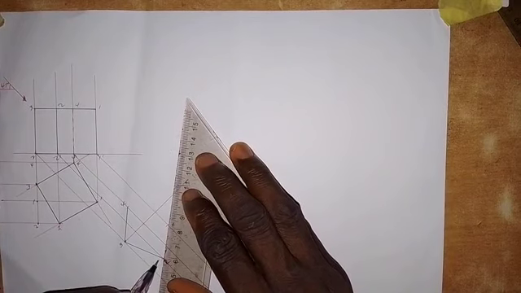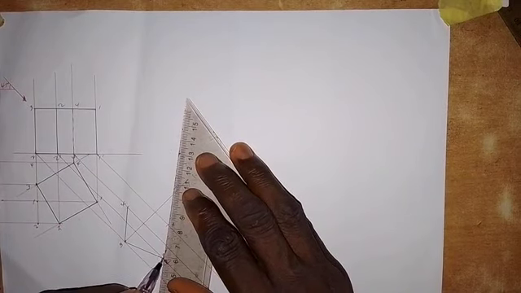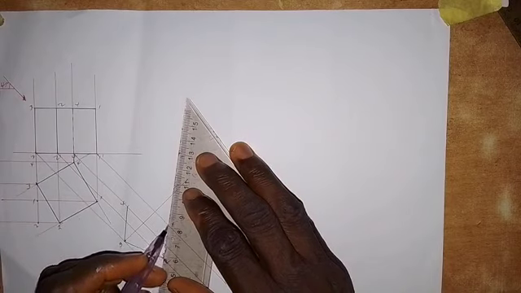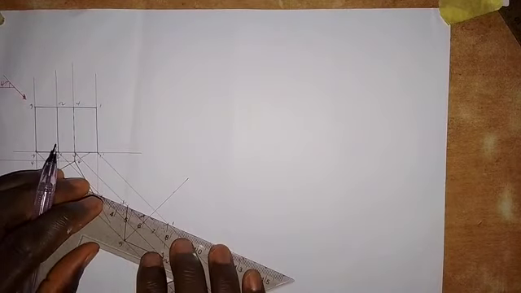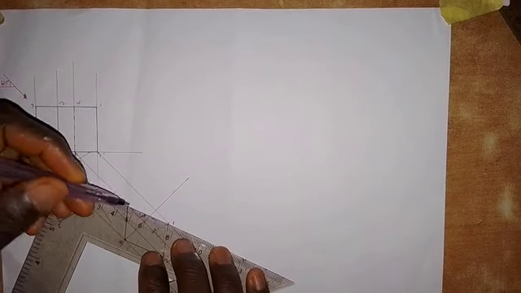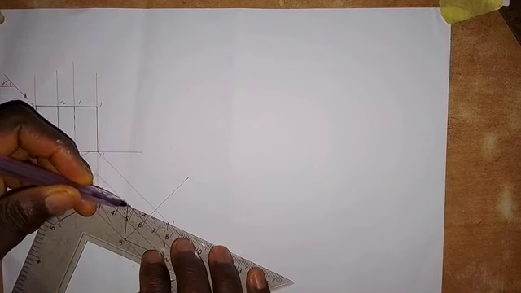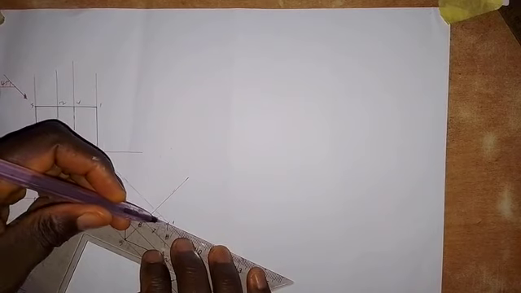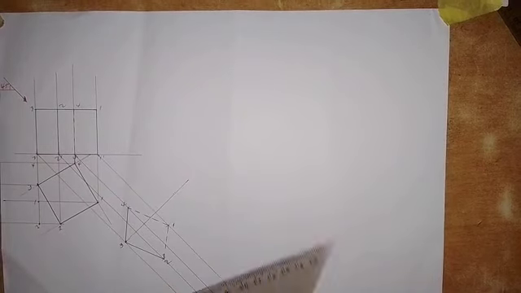To show it is hidden, we draw it with a short dashes line like this. Also, we draw this with a short dashes line. It will be hidden from us. Alright, so that is the base.